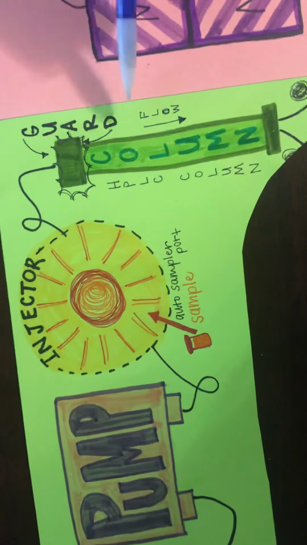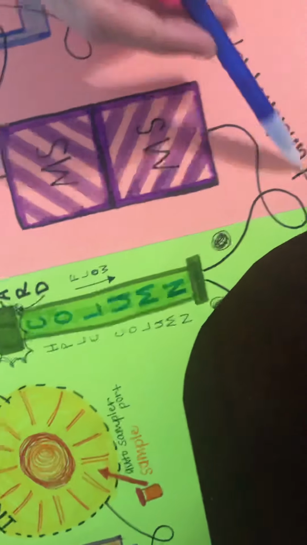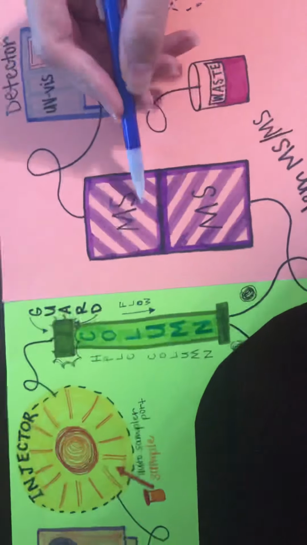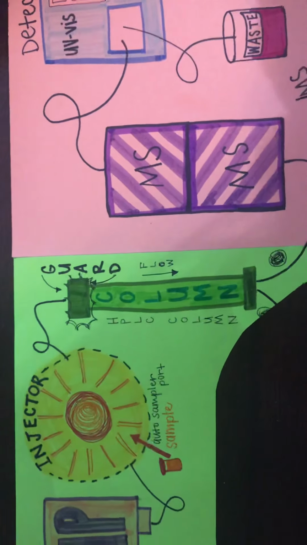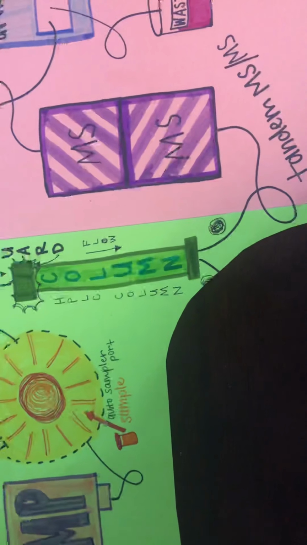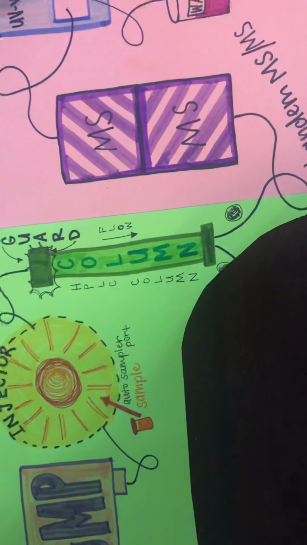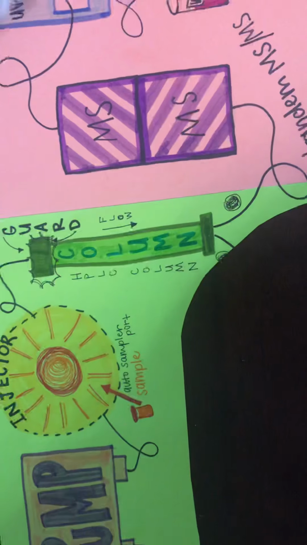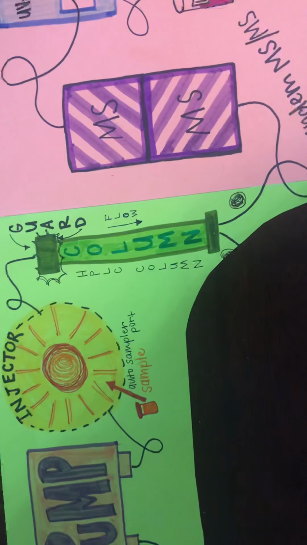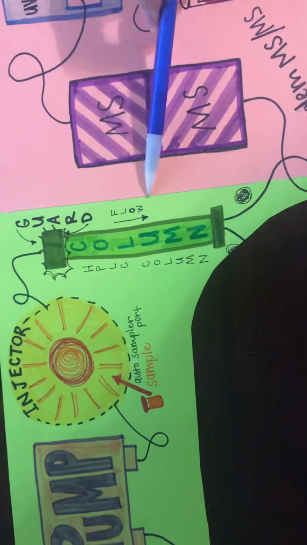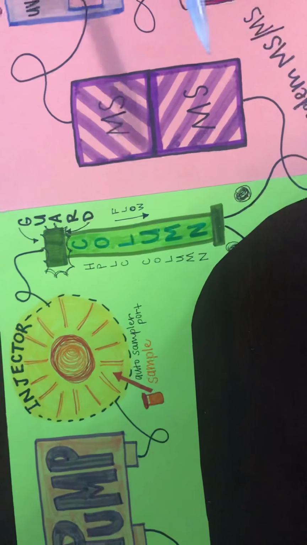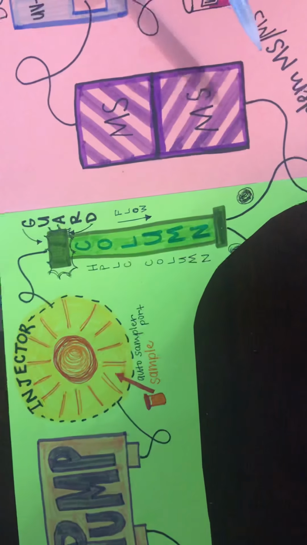And so from our column, we're going to flow to our tandem mass spectrometers, our MS. They are in a series, that's how they're connected. And the MS is placed after our HPLC because the HPLC is going to separate our components first, and the MS will tell us the molecular weights of our components.